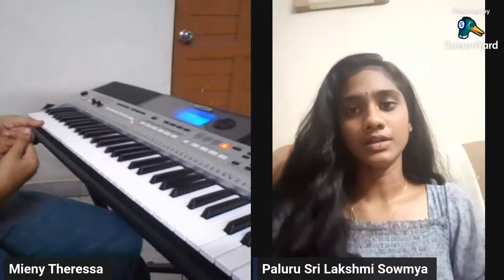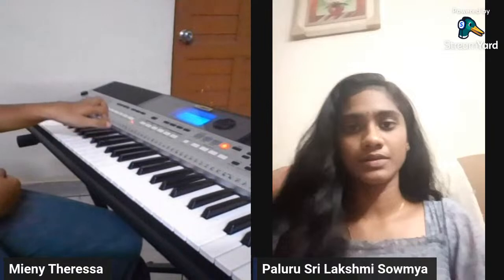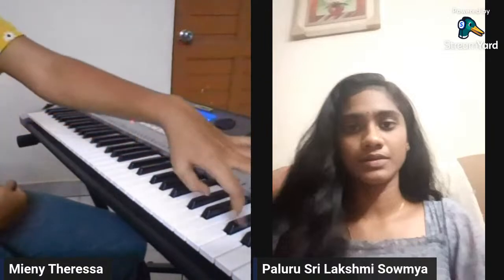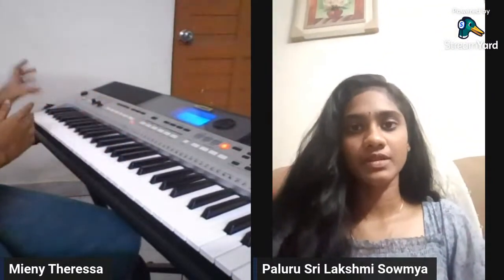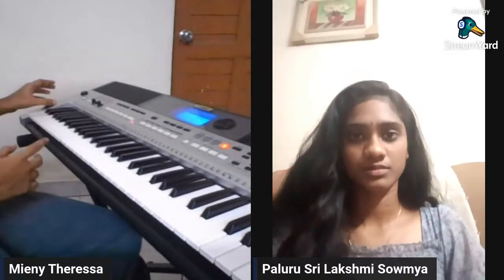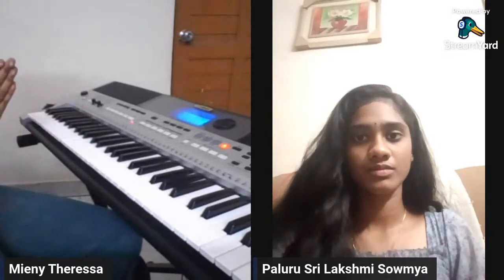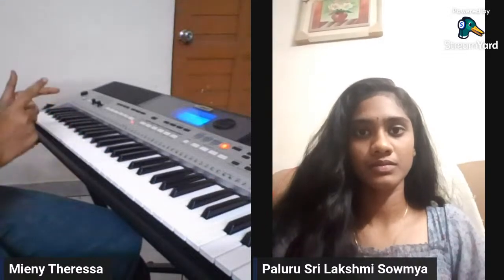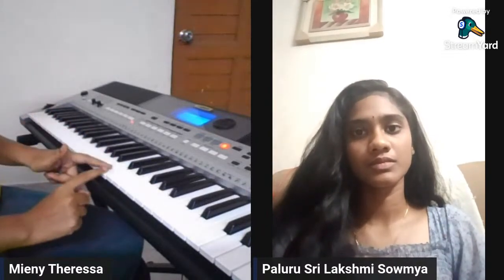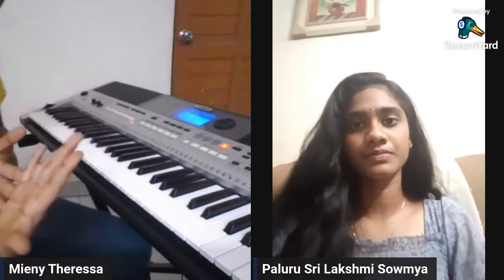It starts with a set of two. Here it's two black keys, then three black keys, then two, then three, then two, then three, then two, then three, then two, then three. So this all makes five octaves, so five sets. One set consists of two black keys and three black keys. The naming of this set starts from the key present before the two black keys. I hope you are getting this.